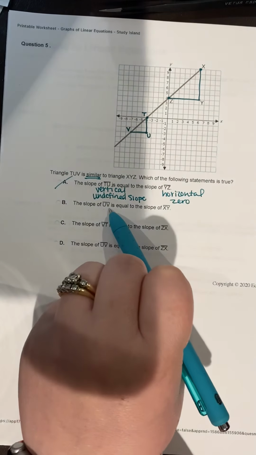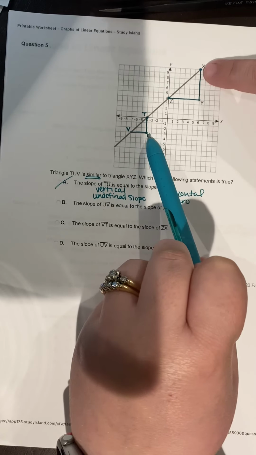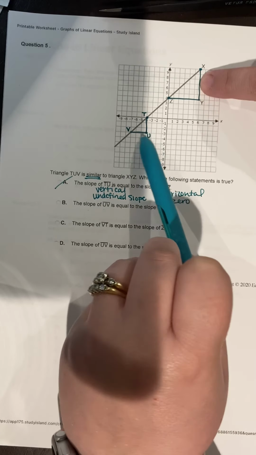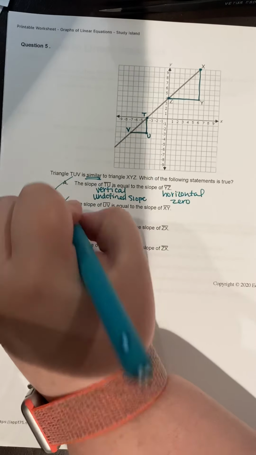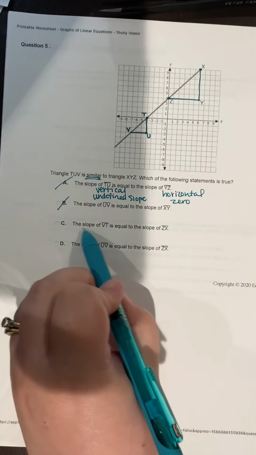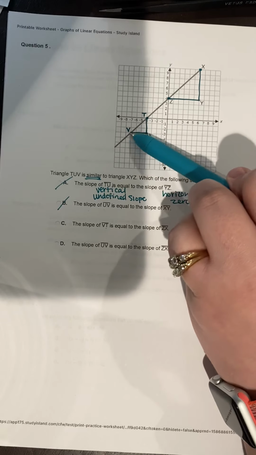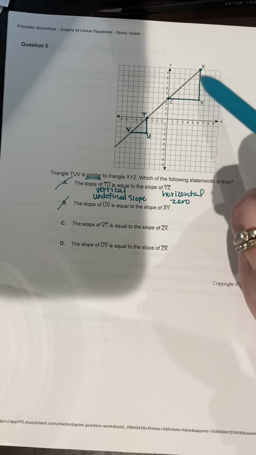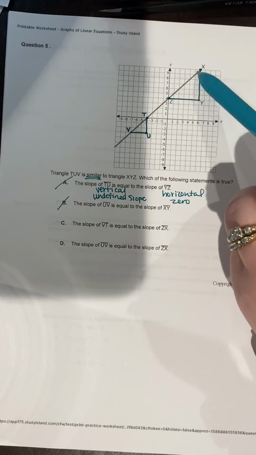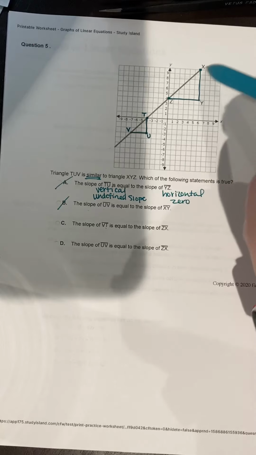The slope of UV, so UV being right here, is equal to the slope of XY. Again, UV is horizontal, XY is vertical. That is not going to be the same. The slope of VT, so VT is right here, this diagonal hypotenuse, is equal to the slope of ZX. So if you notice, this line segment and this line segment are both a part of this bigger line right here. They do, in fact, have the same slope.